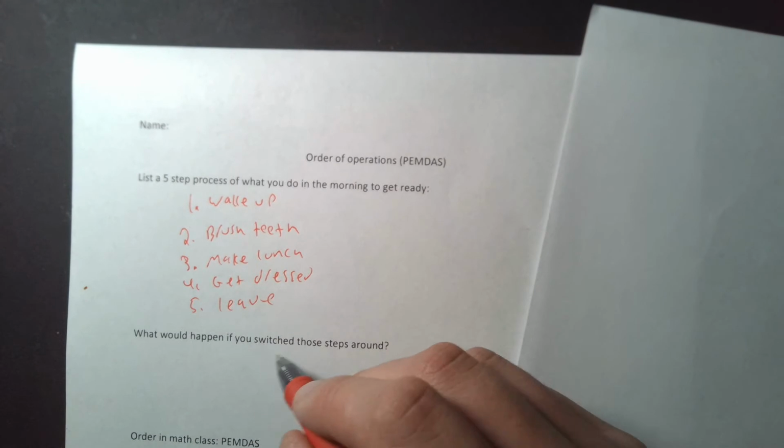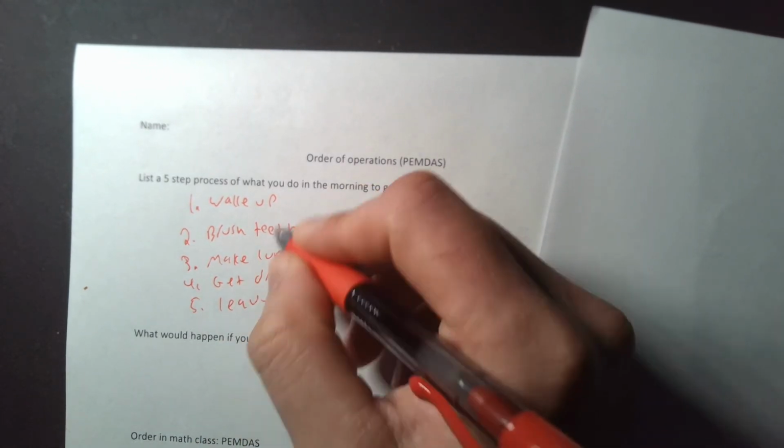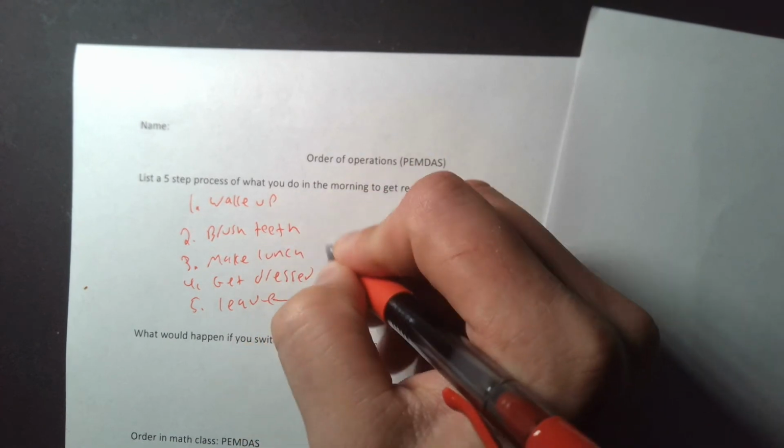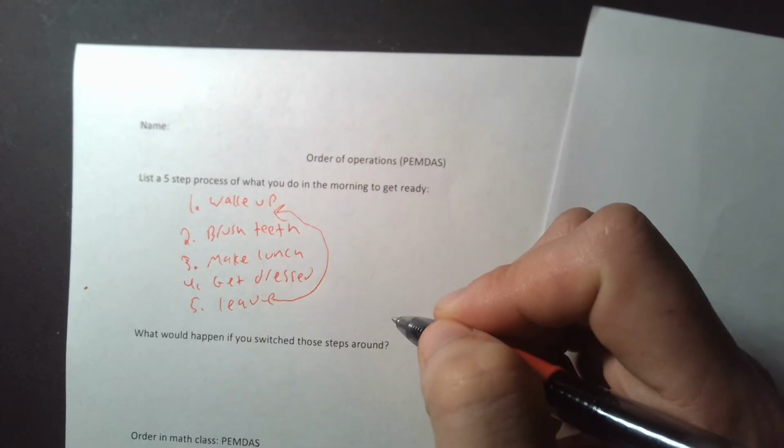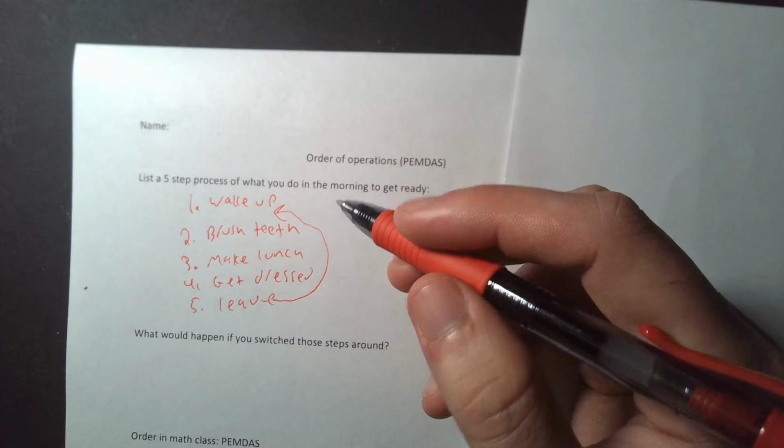So now the next question is, what would happen if you switch those steps around? What would happen if I woke up and then I left? Well, if I woke up and I left, then I wouldn't have brushed my teeth, so I'd have bad breath. I wouldn't have a lunch, so I'd be really hungry and probably really cranky come period 10 and 11. And I'd go to school in my pajamas. So there has to be a certain order of what you do things.